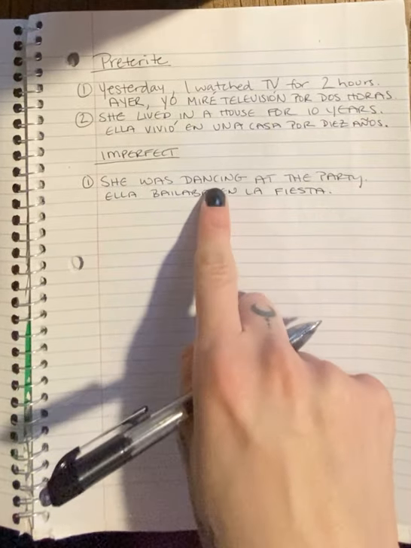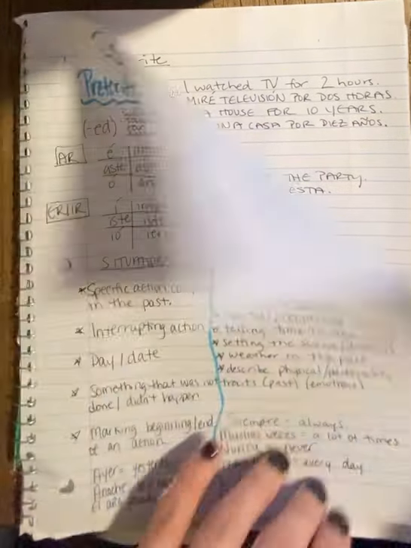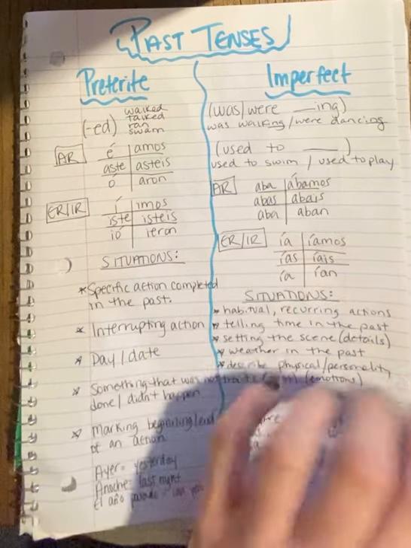Okay, bailar, to dance. Bailaba, because for she. Aba. Okay.